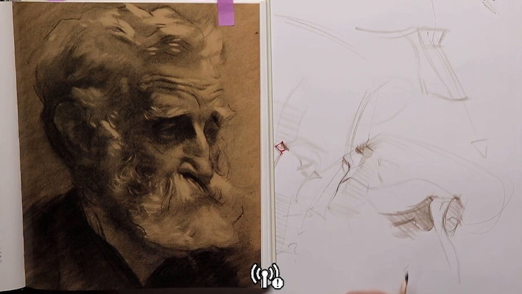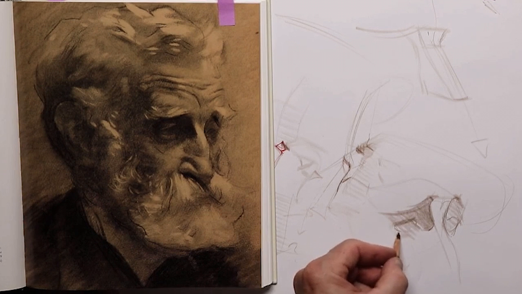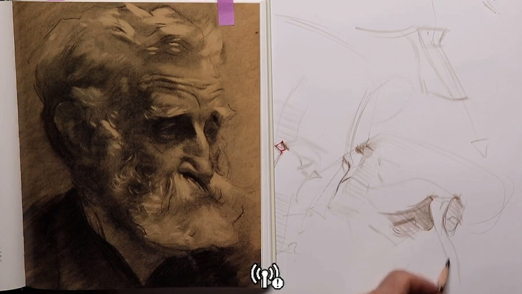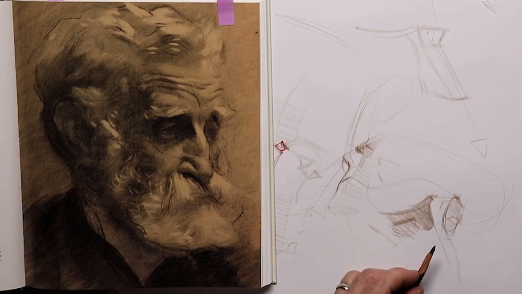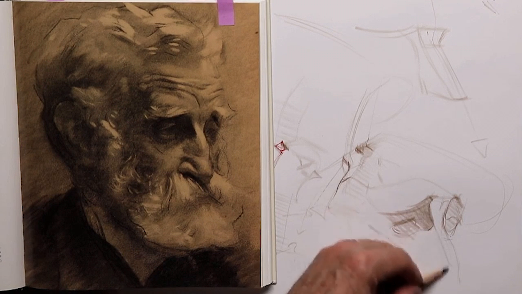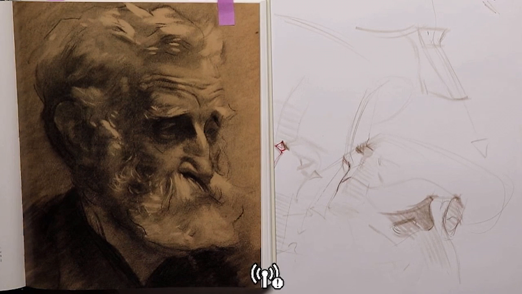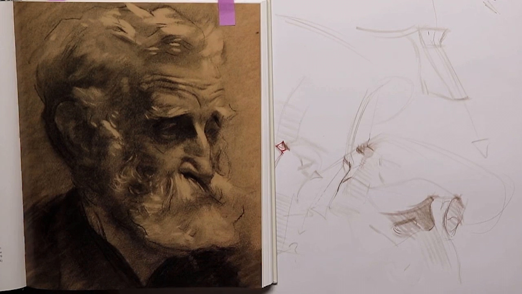So if we just lay that in like so. This comes down. And we'll notice that the front plane needs to be separated from the side plane to feel that structure, that volume, that box logic. Make sure we're doing okay. Good. And then as we get into rendering, we can assign values to those things. Side planes get a little darker. Deep sides and undersides get really darker, much darker.